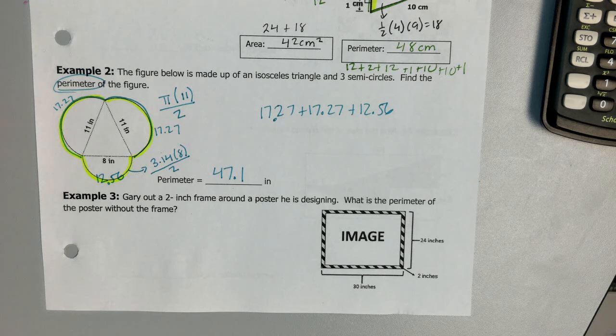Alright, this next one will be on your test or on a quiz or on activities that we do. It usually has a pool or a garden, but it's the same sort of idea where there's a border around some sort of rectangle and you want to find the perimeter of the inside rectangle.